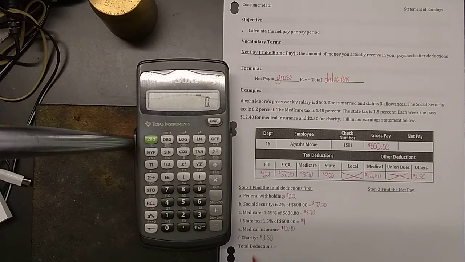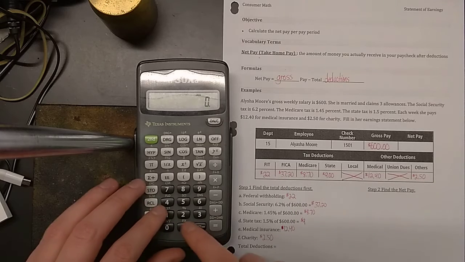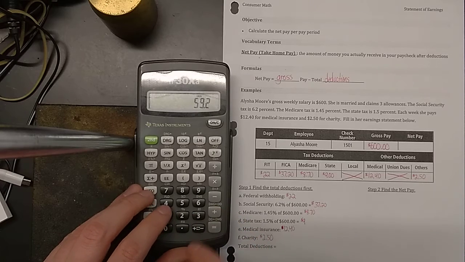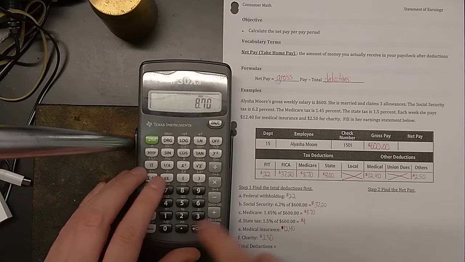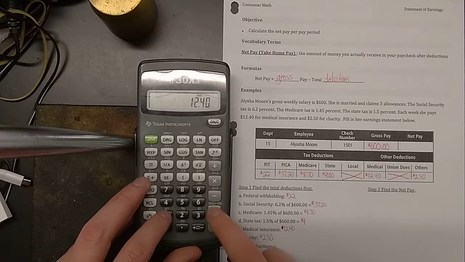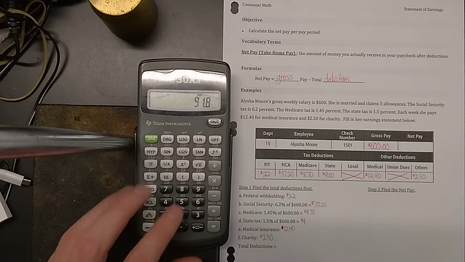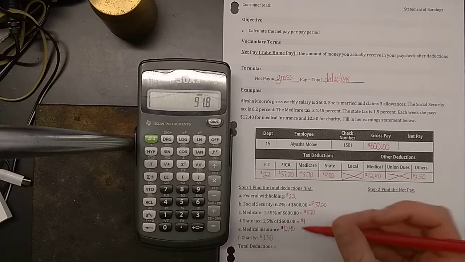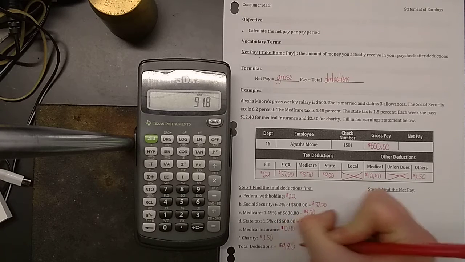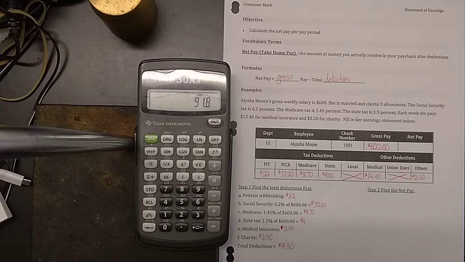The total deductions is just the sum of everything in this lower row. So that's $22 plus $37.20 plus $8.70 plus $9 plus $12.40 plus $2.50. That comes out to $91.80 in total deductions.